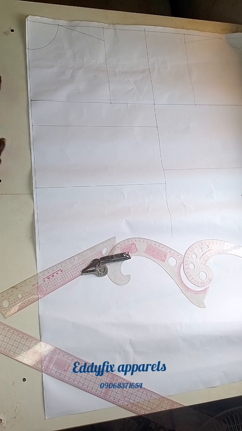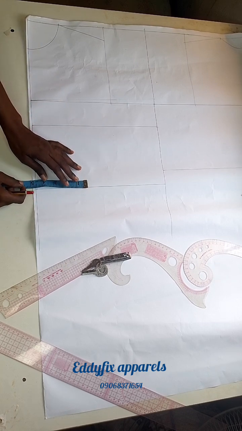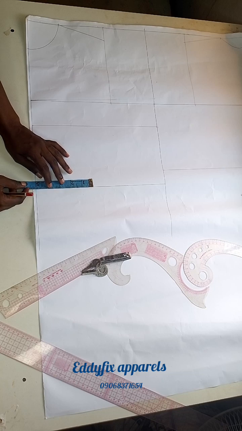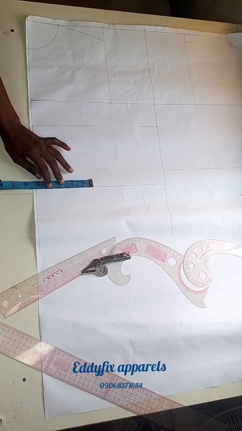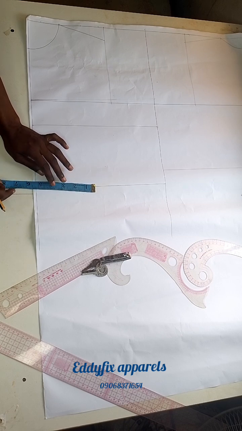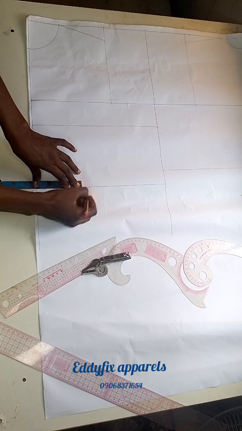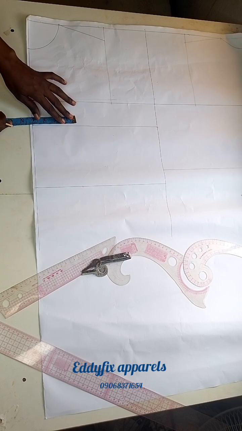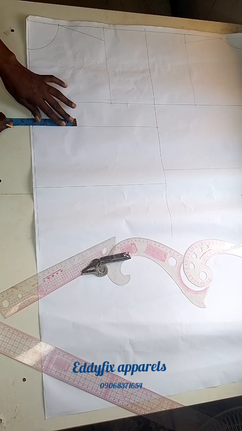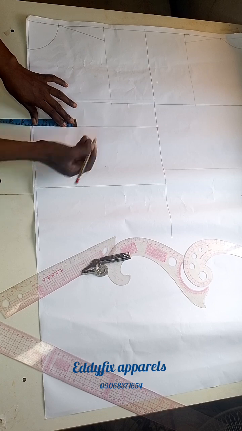Having done that, now the next thing we will do is to impute our darts. To get your dart, you use half of your nipple to nipple, which is the bust span. The bust span I'm working with is 8 inches. So half of that 8 is 4. I'll place it there, move to the nipple point as well, and place the 4 inches there.